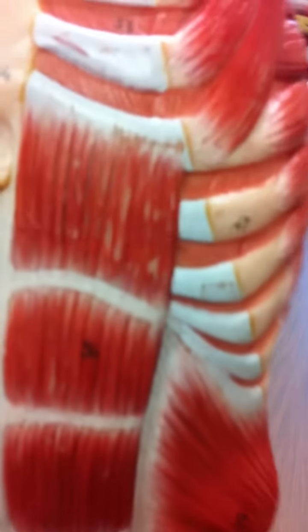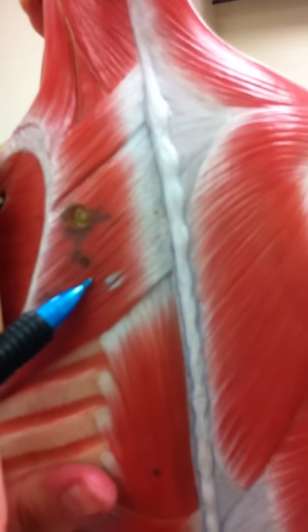Next is the rhomboideus major. That is located right here in this area. Raises and adducts the scapula. Next is the serratus anterior. That is located here. Pulls the scapula anteriorly and downward.